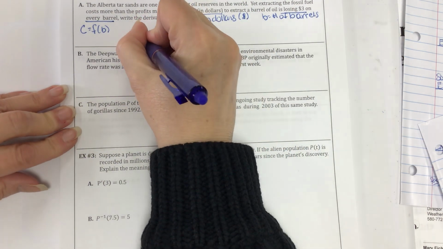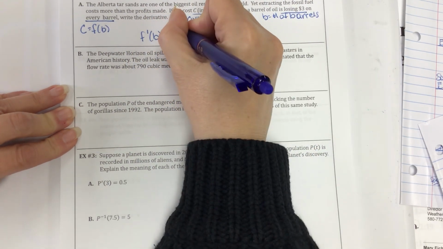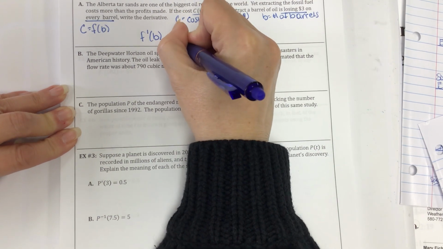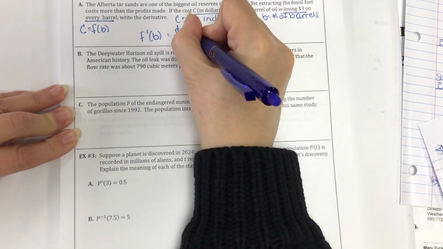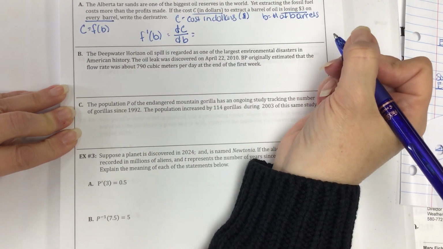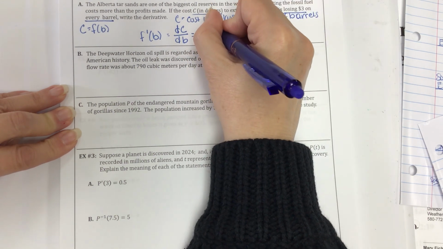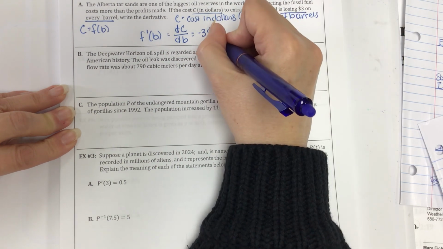Okay, so we're talking about the derivative of f in terms of B, and you said this was the derivative of C in terms of B, so dC over dB. And what did this equal? Negative $3 per barrel, correct?